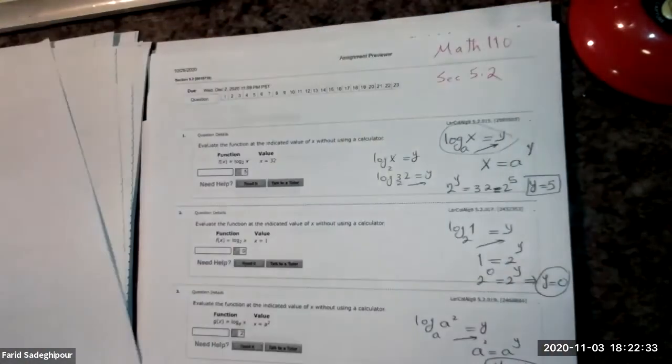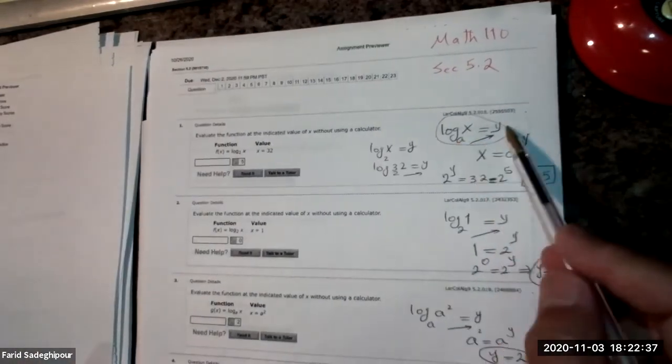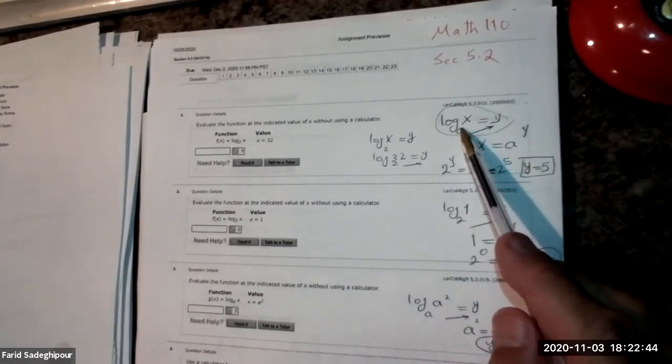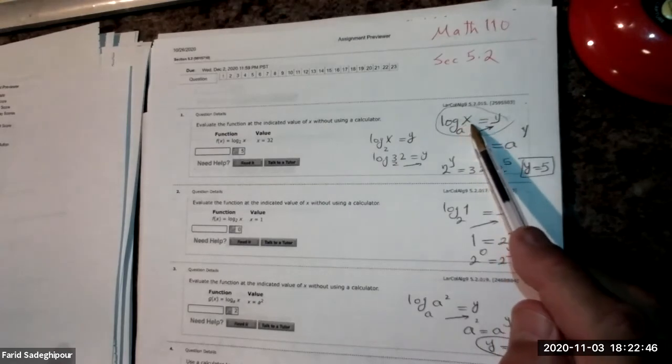All right, and then that brings us to the homework. I think most of the homework here uses this formula. I think you should be able to understand this. Anytime you want to get rid of log, you write what you have after the log first, and then the base raised to that number.